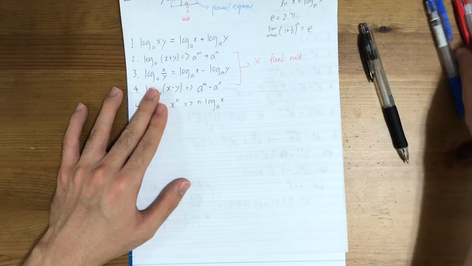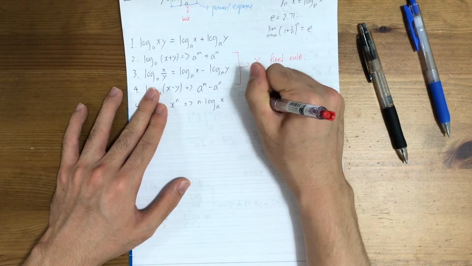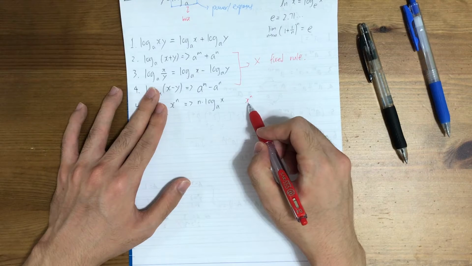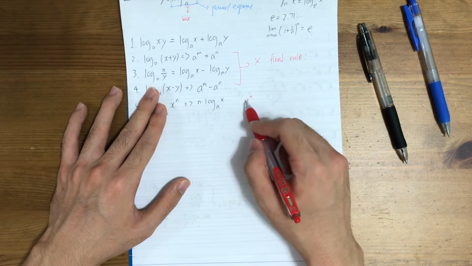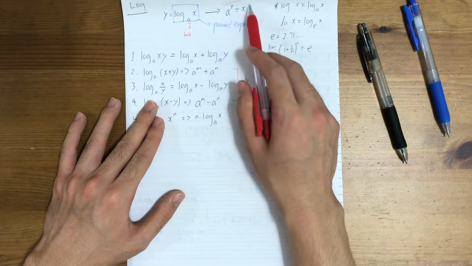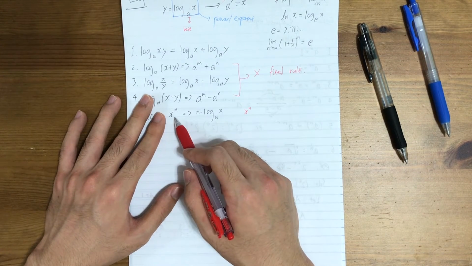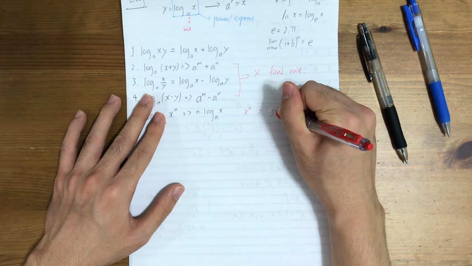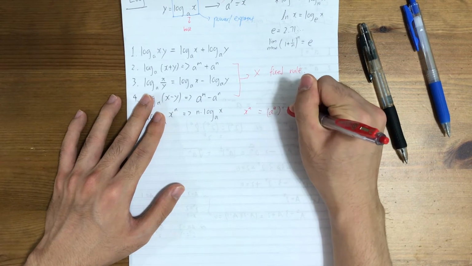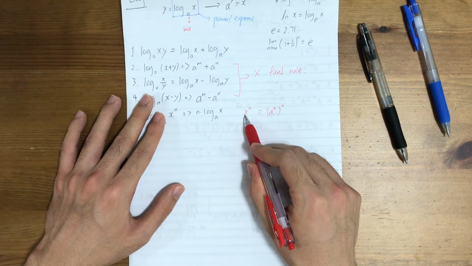If we consider x to the n, for example, if x is an exponential value like this, it should certainly have a certain power with a base a. Then we can write it as a to something, to the n, right?